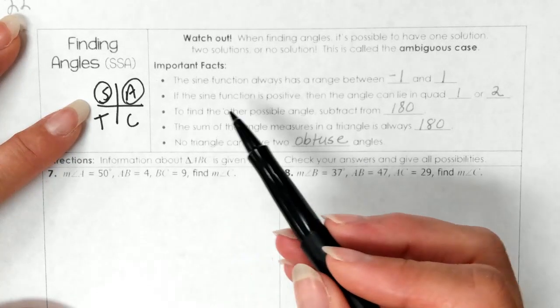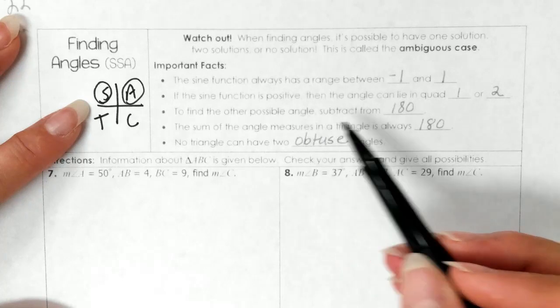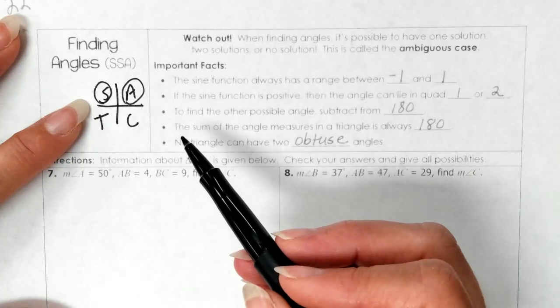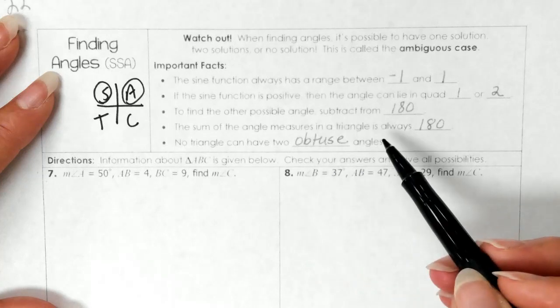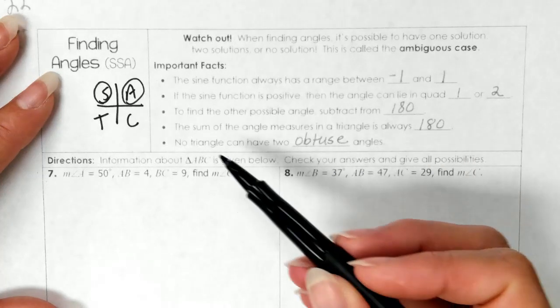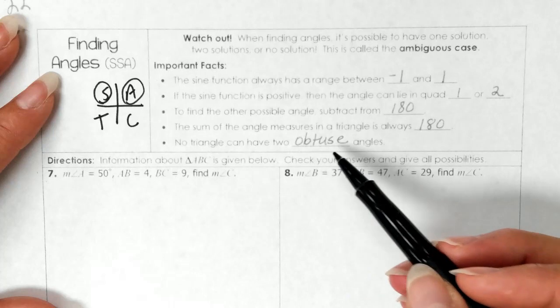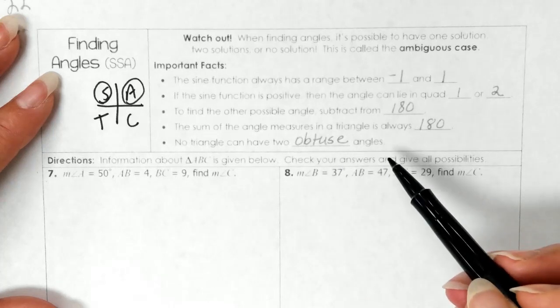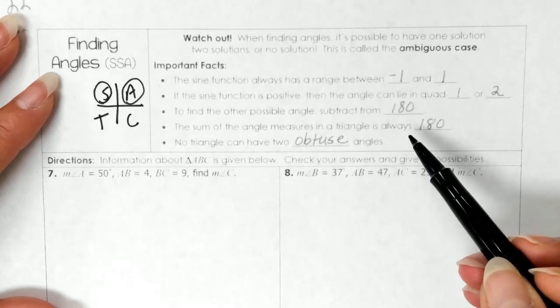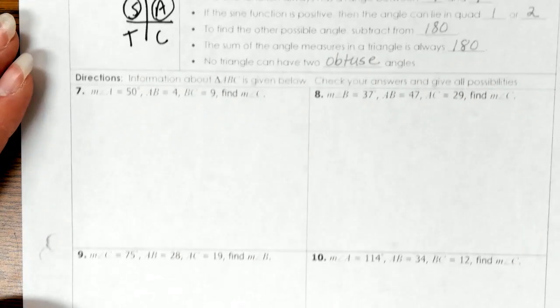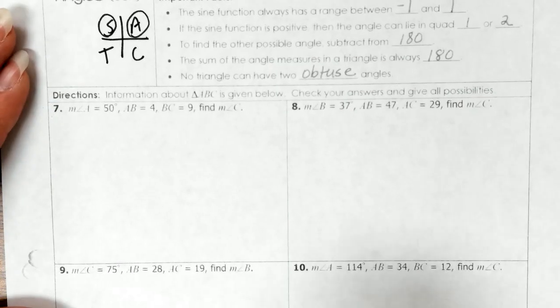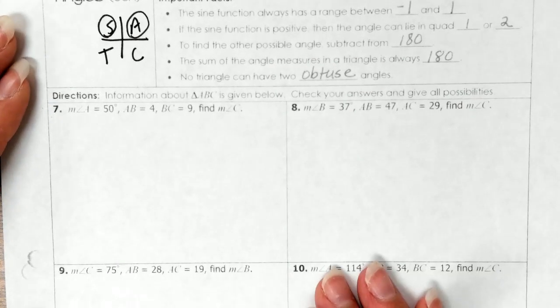It says to find the other possible angle, subtract from 180. The sum of the angle measures in a triangle always equals 180, and no triangle can have two obtuse angles because it would pass the 180 degree mark that all triangles have if there are two that are obtuse. So I have three that I want us to look at on this page.